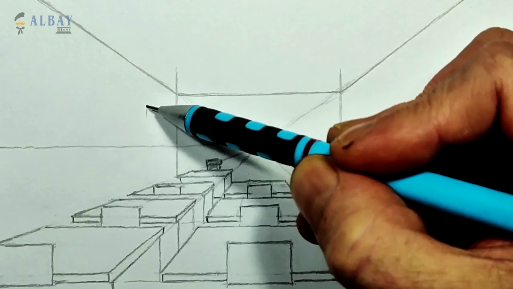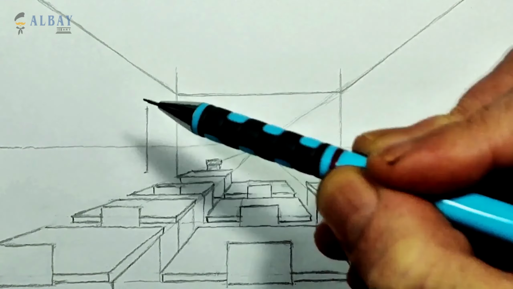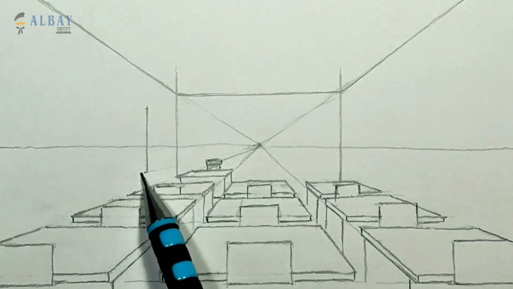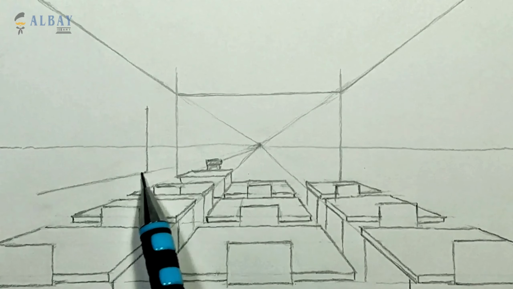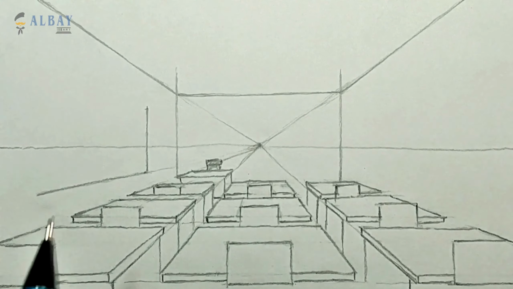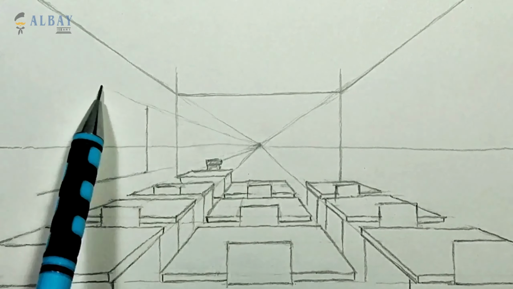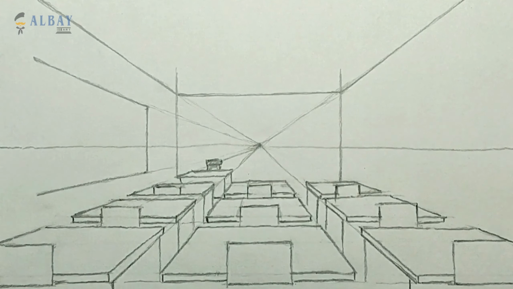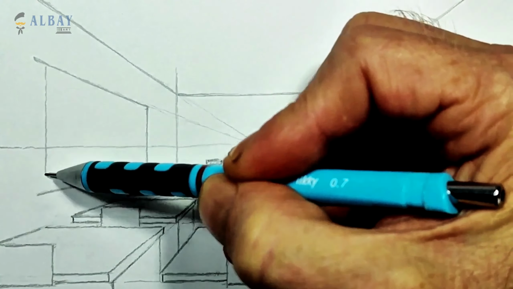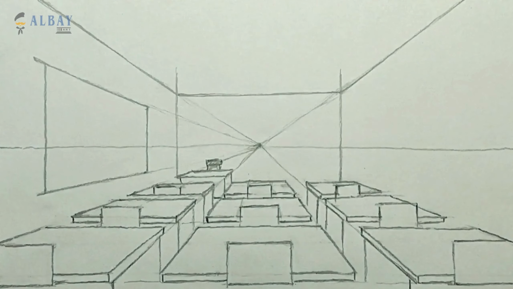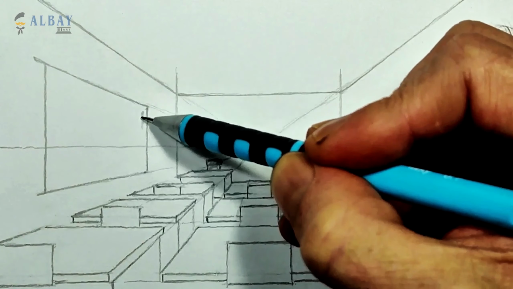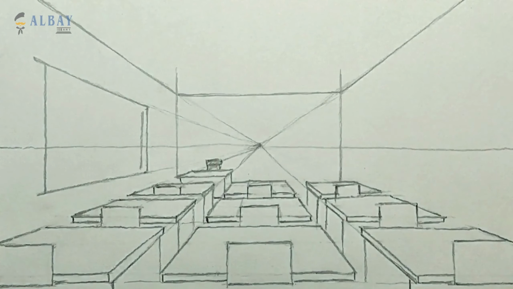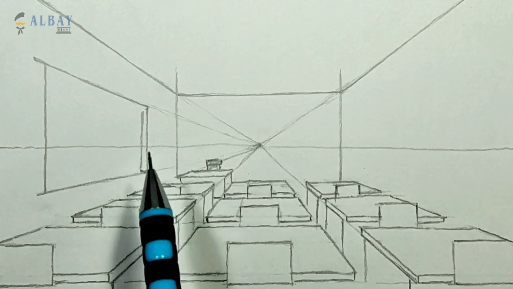Now it is time to start on the window. I start with a vertical line. Then I draw lines that pass through the top and bottom endpoints of this line. Okay, let's make this window more three-dimensional. It is a simple process. Let's see how I do it.